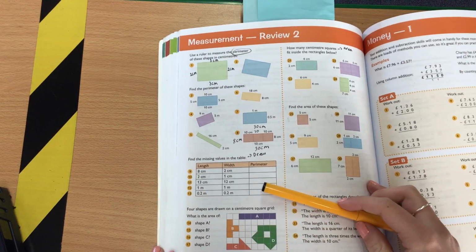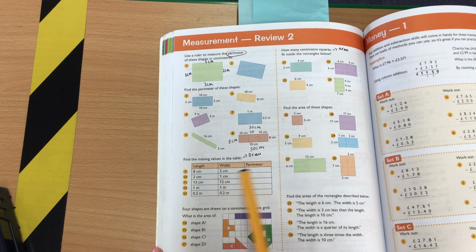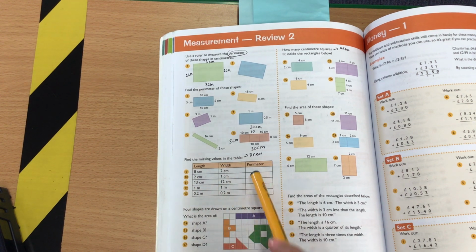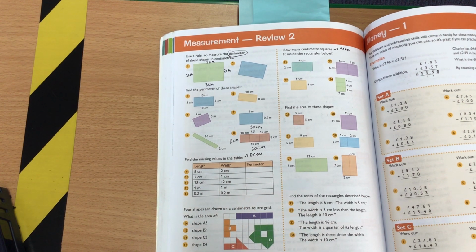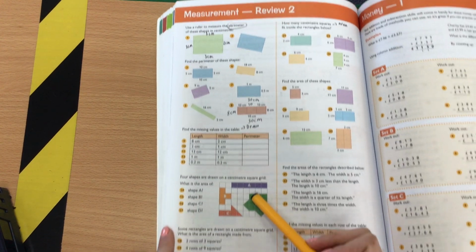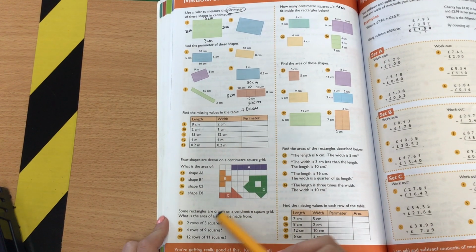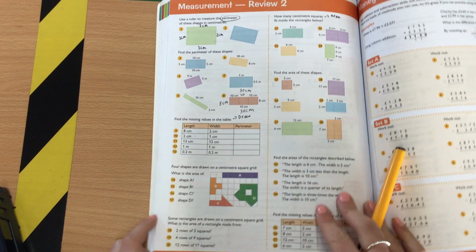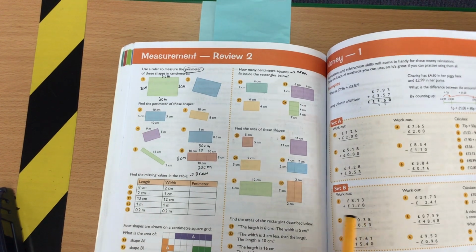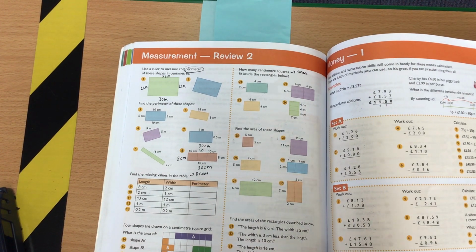Okay, moving completely on now. With this one, I would say if you find it easier to draw these shapes to find the perimeter, there's nothing wrong with that, okay? That's absolutely fine. I'm not going to go through these ones because you had a really good go at these questions. I'm actually going to move over to this side and I'm going to have a look at question 33 with you now, okay?